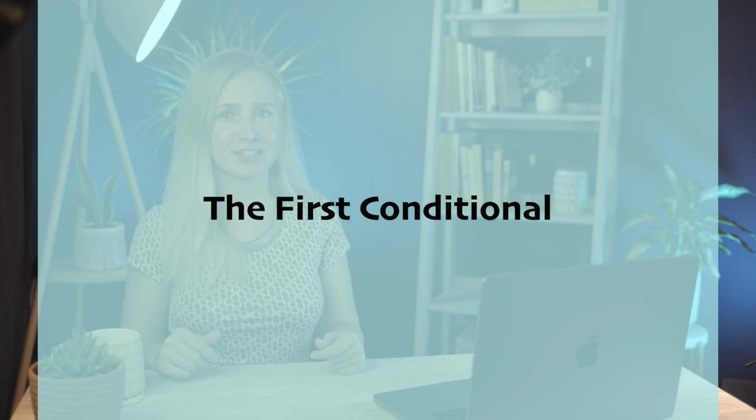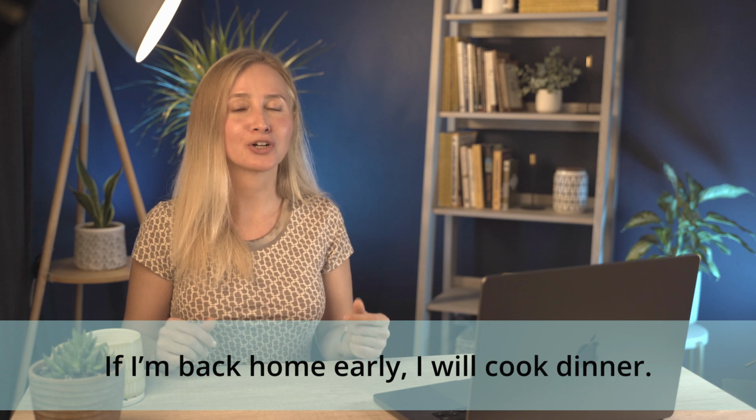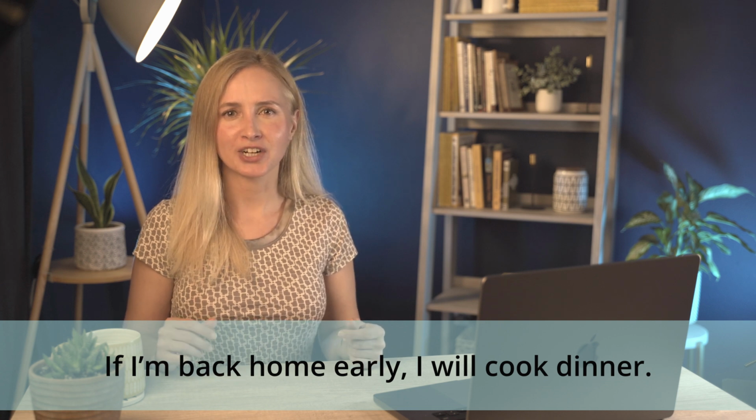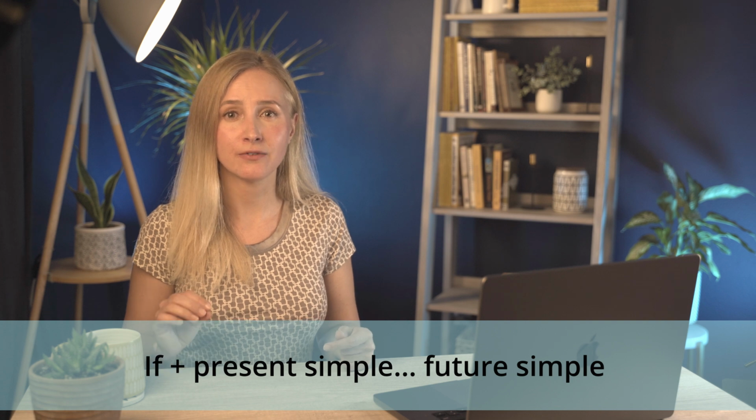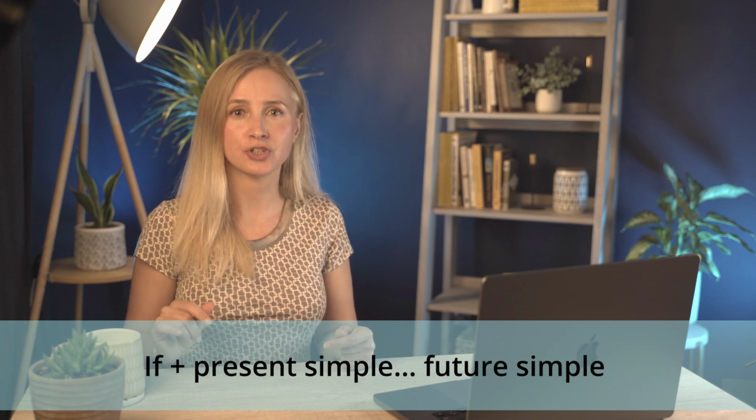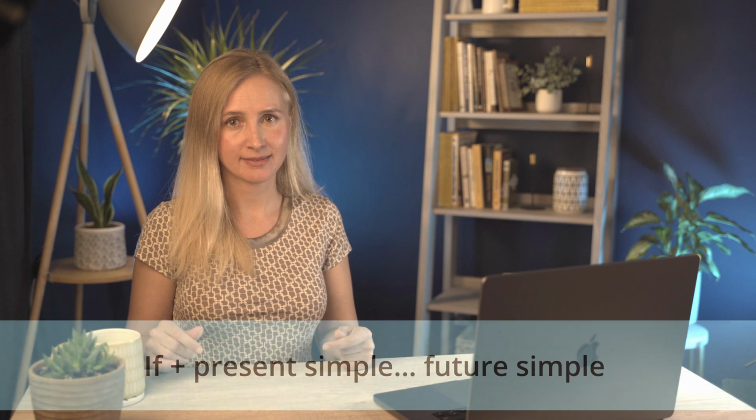Next is the first conditional. We use the first conditional to talk about things in the future that are likely to happen or have a real possibility of happening. If I'm back home early, I will cook dinner. So there is a real possibility of me coming back home early enough to cook dinner. Note that we use the simple present tense in the if clause and the simple future tense in the main clause. That is the clause that expresses the likely outcome.